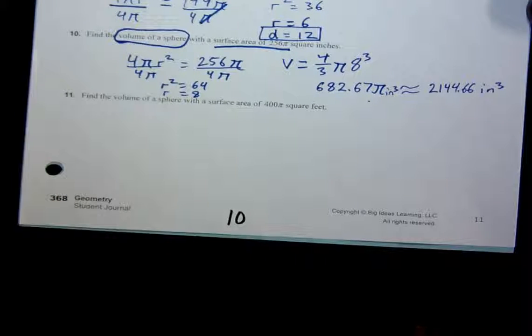Alright, last one. So this one you're going to do yourself and then show me your answer and then move on to your big ideas assignments.